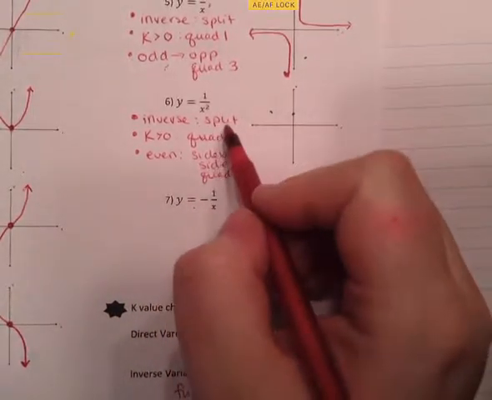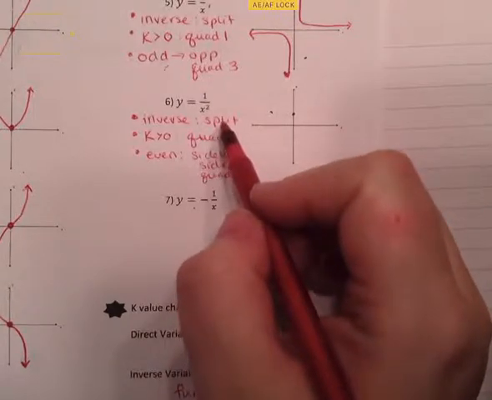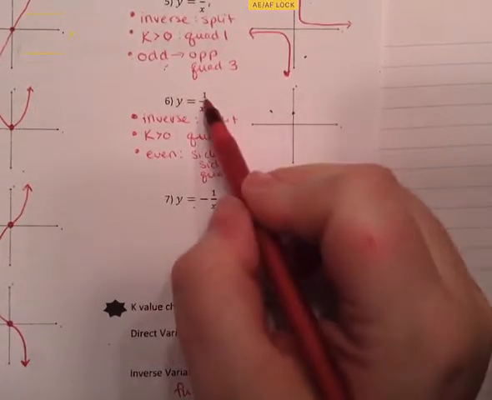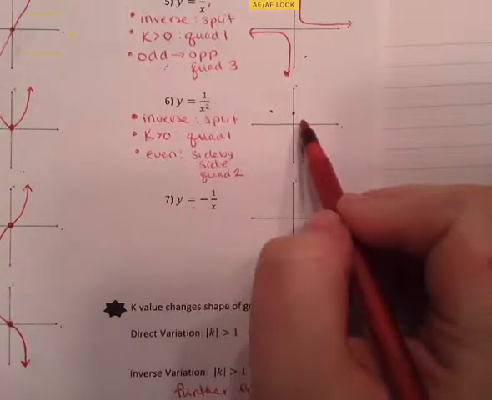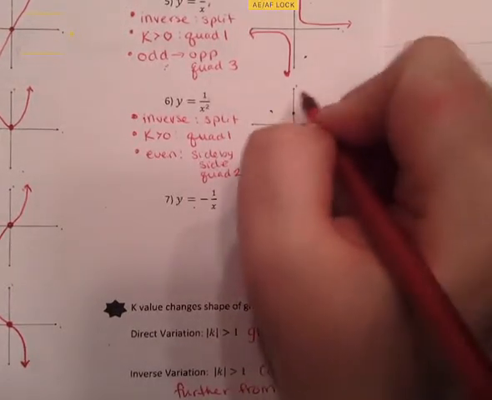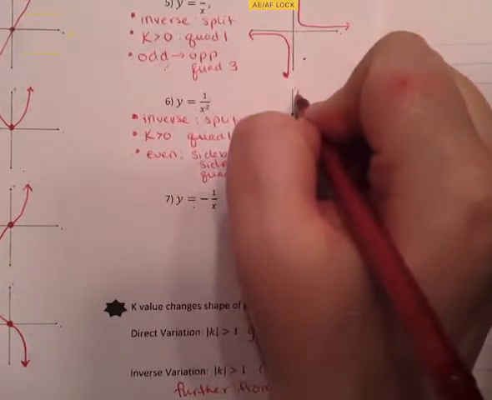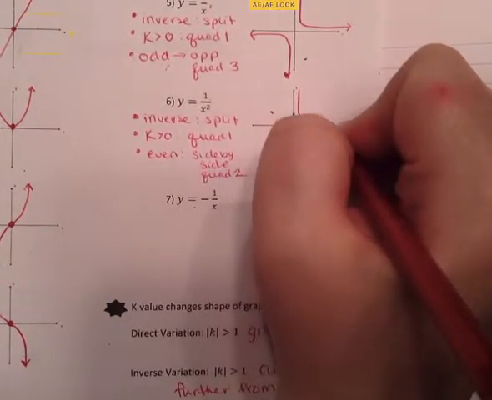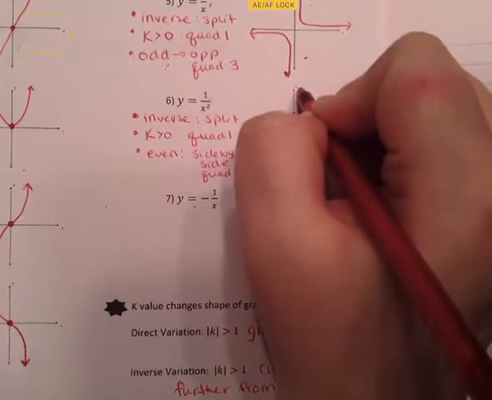So we know that it's going to be split as inverse. It's split, it has asymptotes. Our value is 1, so it's going to be close to the origin. It's not going to be further away. So in quadrant 1, we're going to go along the x and y axis. We're going to curve it away because we can't actually touch it.